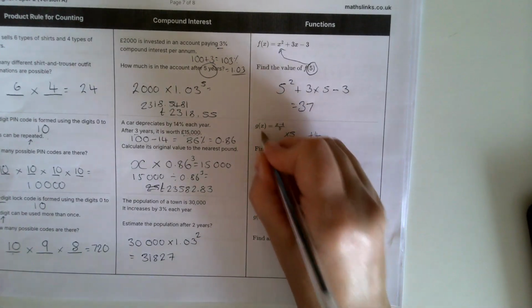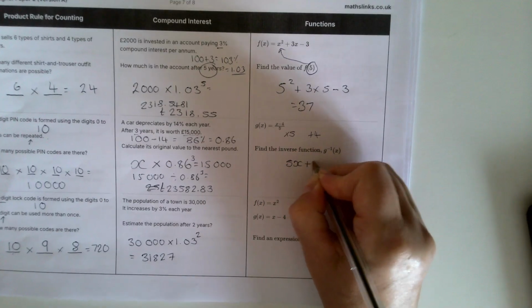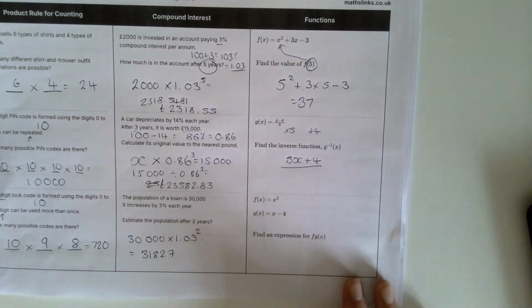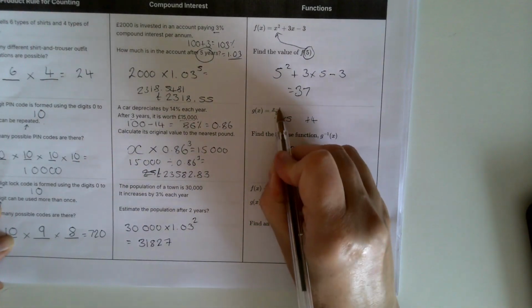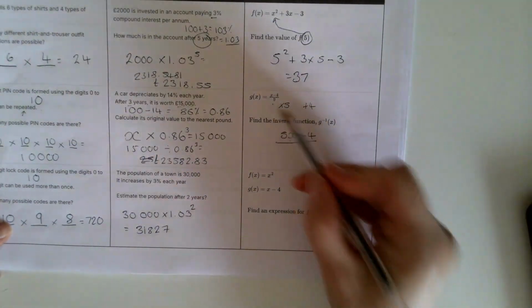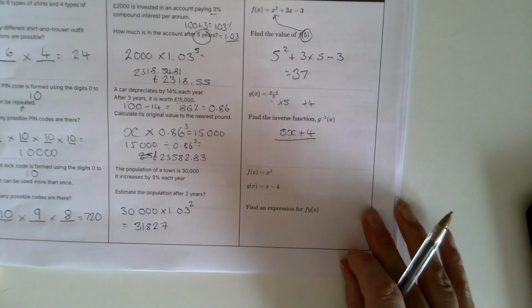I think you're going to find this a bit easier. So x times by 5 and then add 4. That is the inverse function. Just do the opposite of those operations.